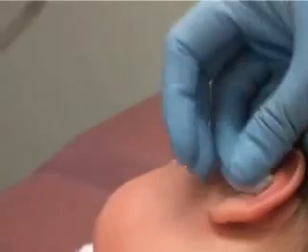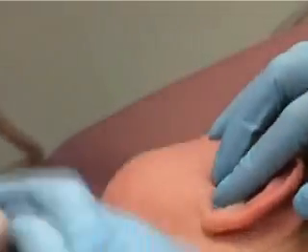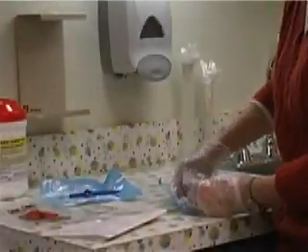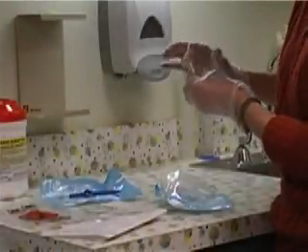Place a small cotton pledget in the external auditory canal to absorb any remaining blood or pus and release the child from the restraint. Remove the plastic receptacle from the tympanocentesis aspirator, cap it, and send the specimen for microbiologic evaluation.